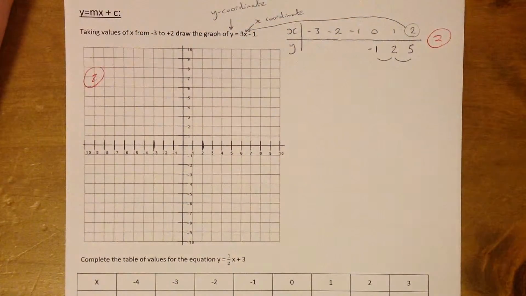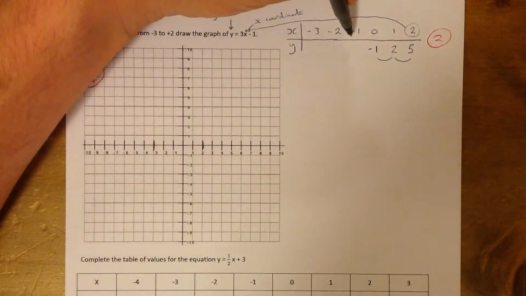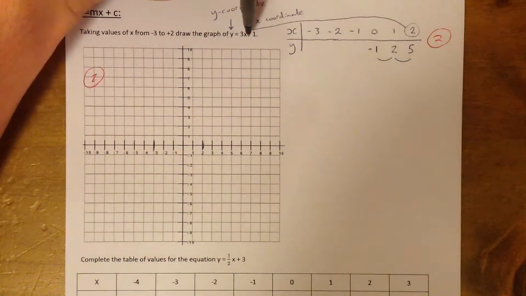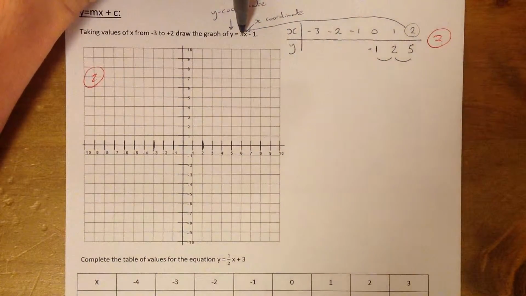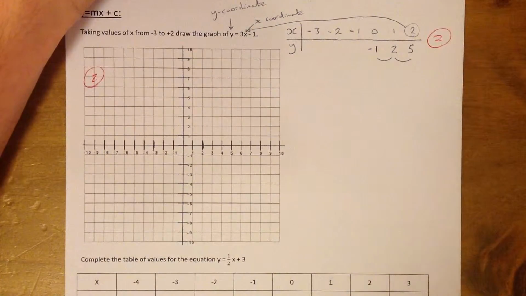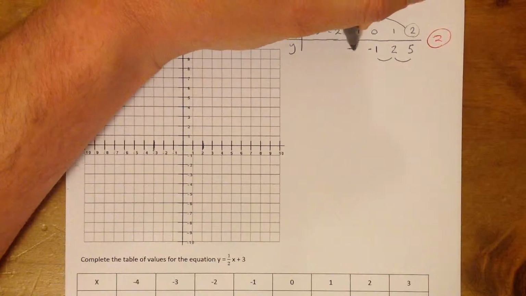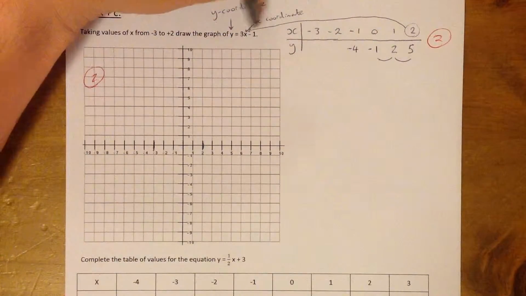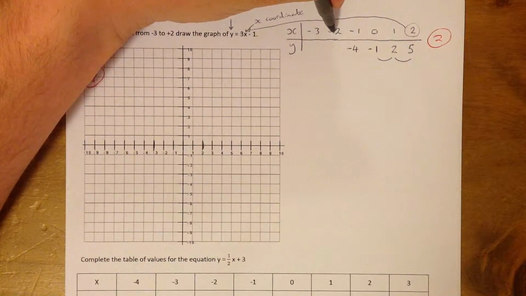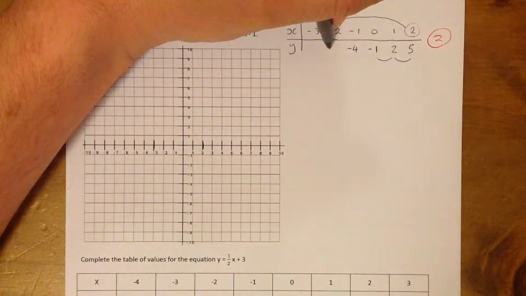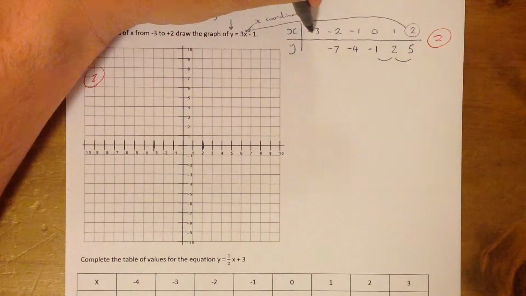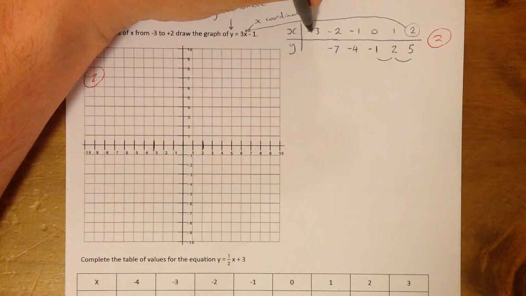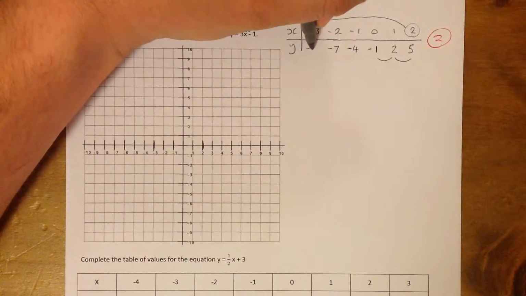I'm not going to do that, but I'm going to use it to check in a minute. So let's complete the other values. -1 now goes into here, so 3 lots of -1 is -3. Subtract another 1, so go down the number line even further, -4. 3 lots of -2 is -6. Subtract 1 is -7, and last one, 3 lots of -3 is -9, subtract 1, -10.